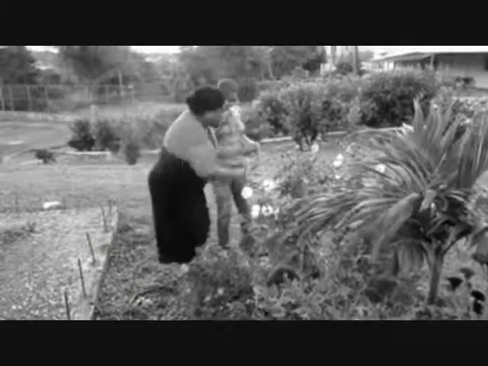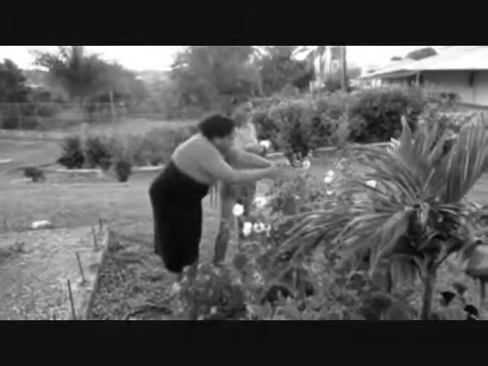Some call it bribery. Skinner calls it operant conditioning.